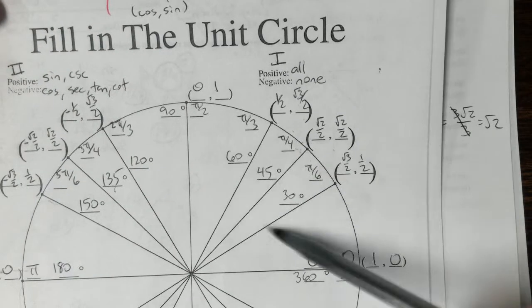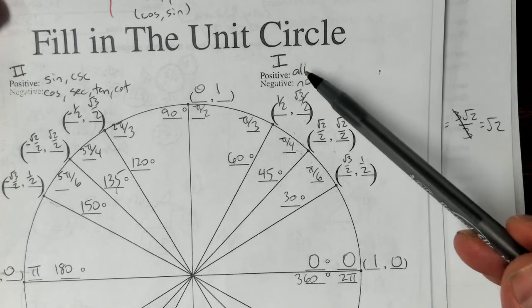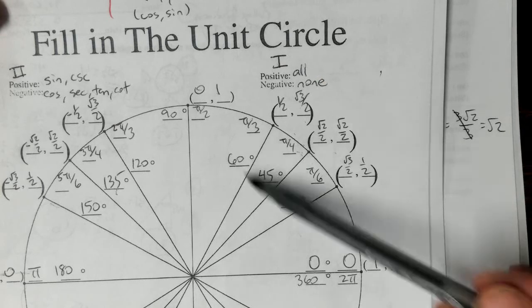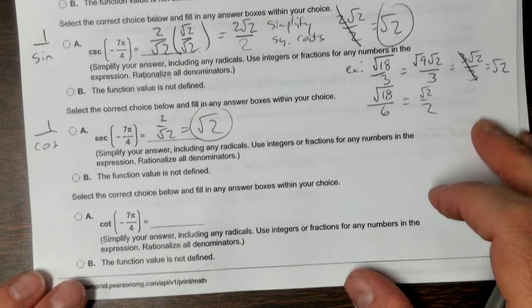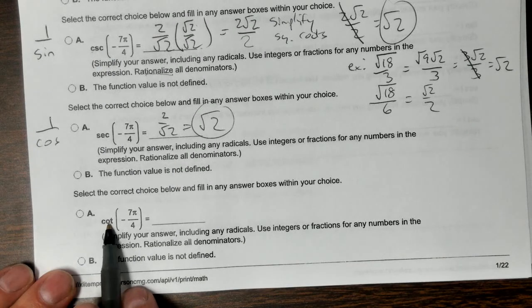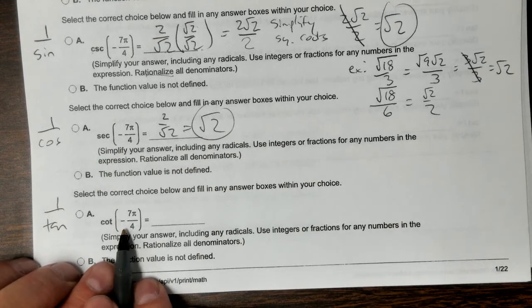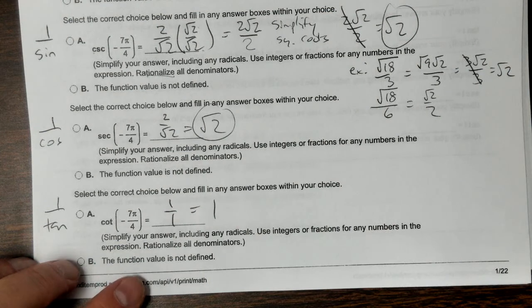Because remember, when we did our unit circle, if you're in quadrant 1, all of them are positive. Sine, cosine, tangent, cosecant, secant, and cotangent. All of them are positive in this one. And then for cotangent, that's 1 over tangent. And so we're flipping 1, and so we still get 1.